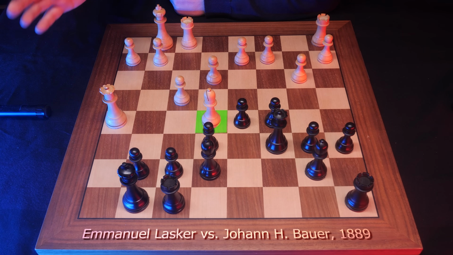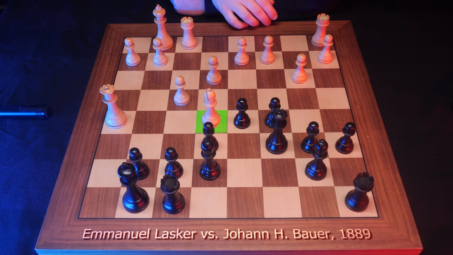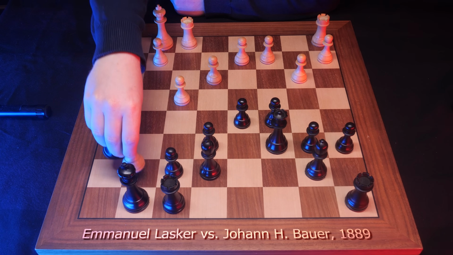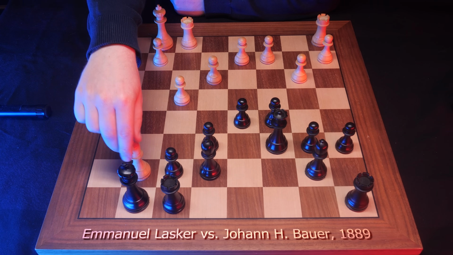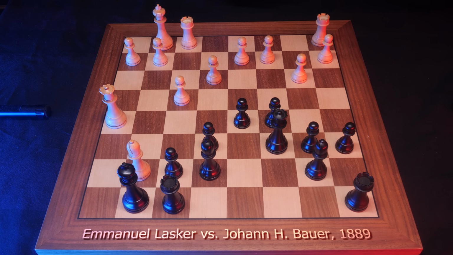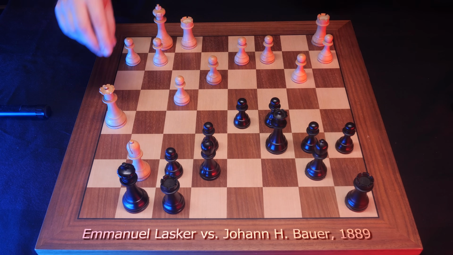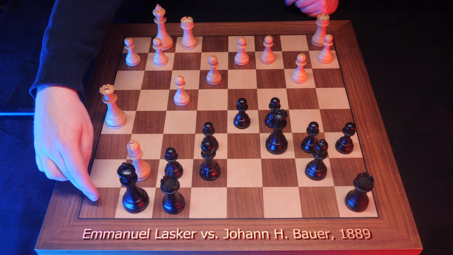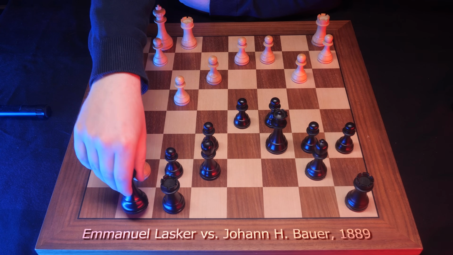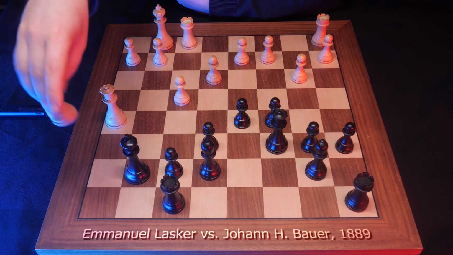This was invented all the way back in the early 1600s and is not why this game is famous. It's the next move. Bishop takes g7, sacrificing another bishop. Now threatening queen h8 checkmate, therefore forcing king takes bishop.